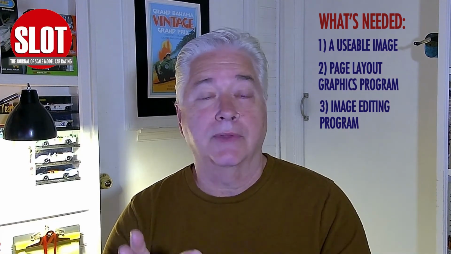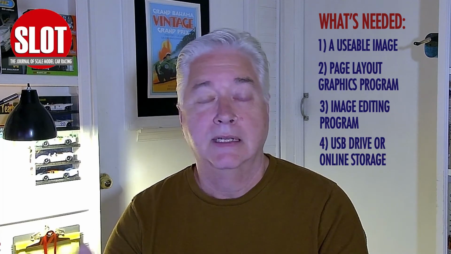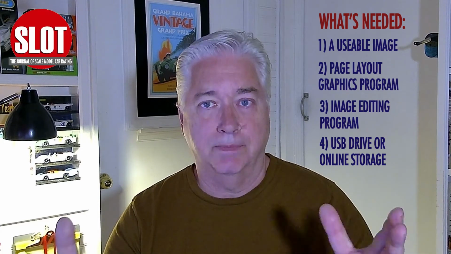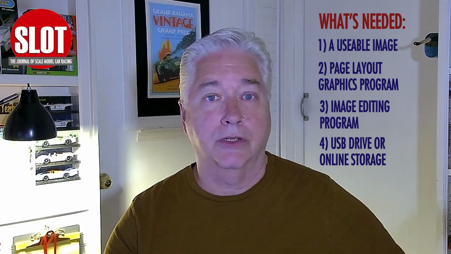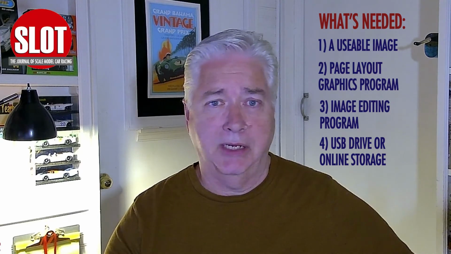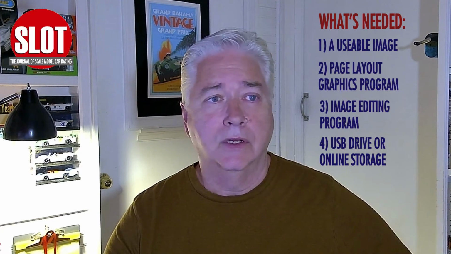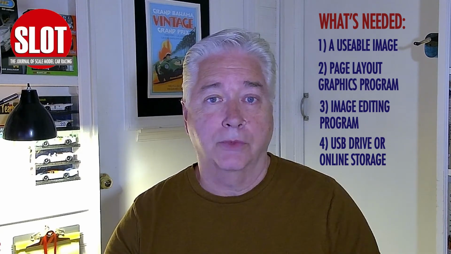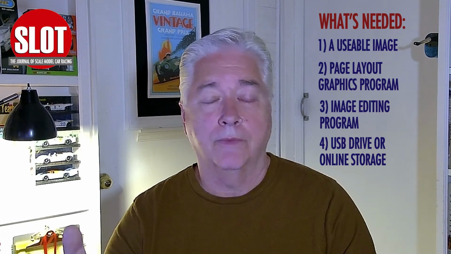Another thing that would be good to have on hand is a USB drive. Chances are this picture or this publication that you have, this page, is going to be a pretty large file. If you don't have a USB drive handy, and almost everybody does, this is going to be a multi-gigabyte file. Or if you have a Dropbox account or a Box account, you can put it online so that your printer can access it. That would work just as well.